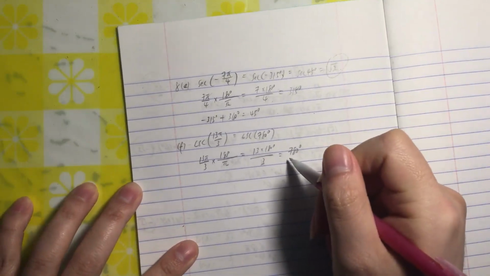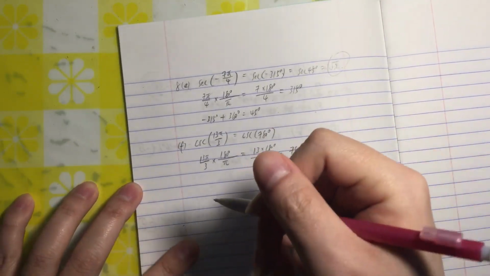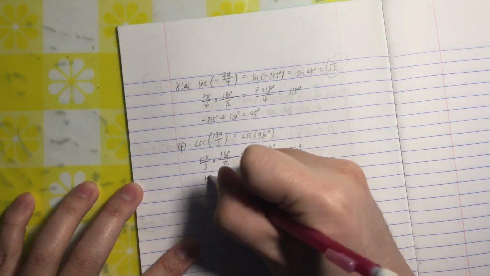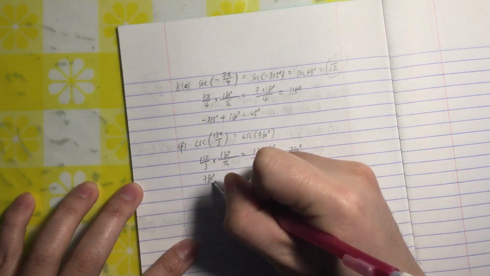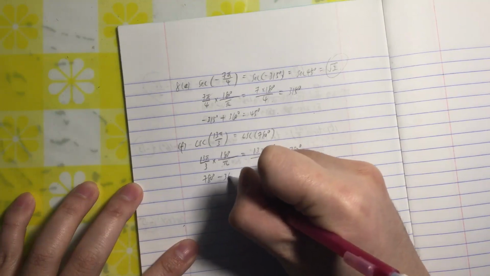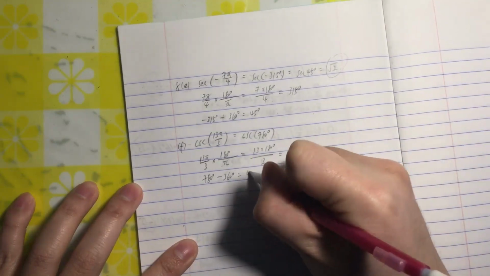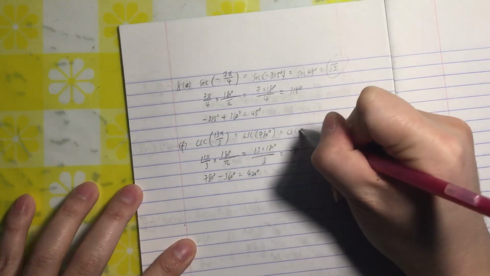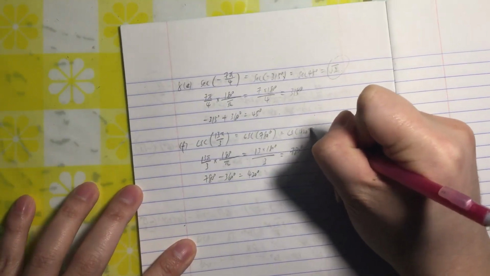And we know that 780-degree angle is more than one cycle. If the angle is more than one cycle, you can keep reducing the angle. Take 780 minus 360. We get 420-degree angle. So that's the same as cosecant of 420-degree angle.